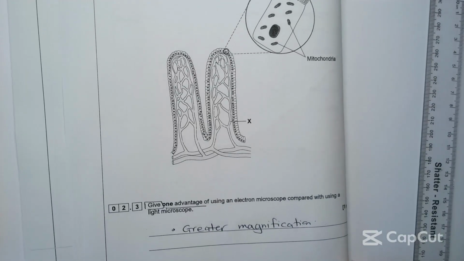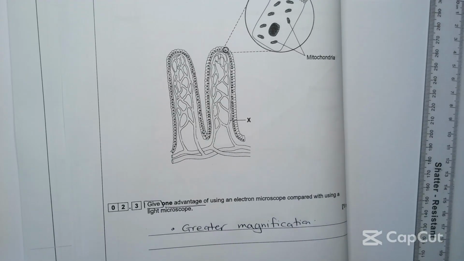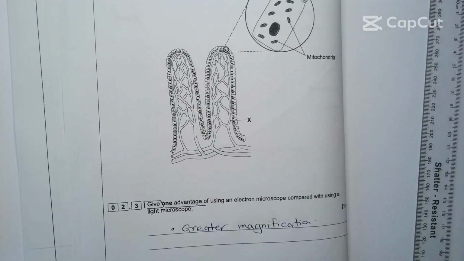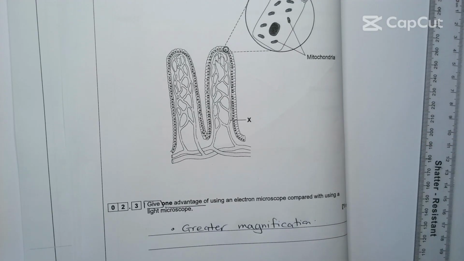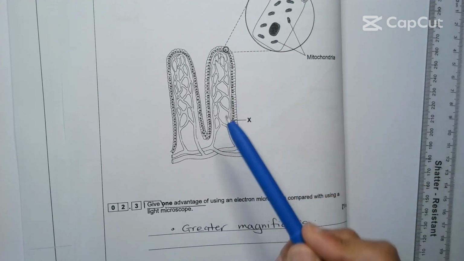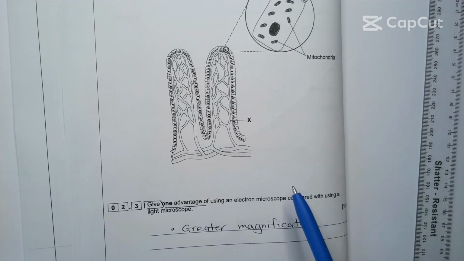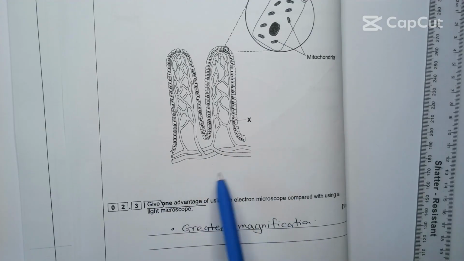You can also say, because if you look at that diagram, you can see subcellular structures, or subcellular parts, because you can see mitochondria. You can't see that with a light microscope. You can also say you can see more detail. And then the final thing you could also possibly say is there is a higher resolving power.